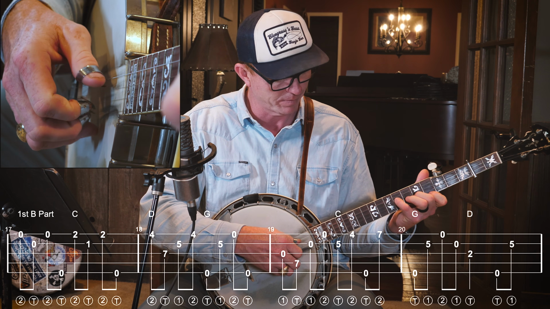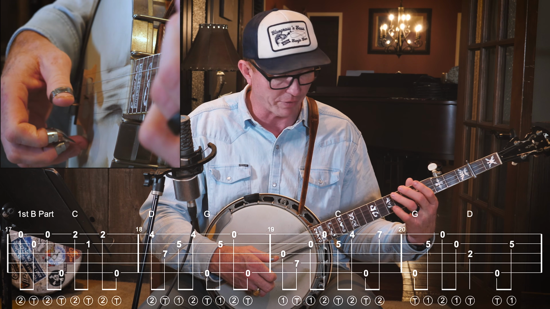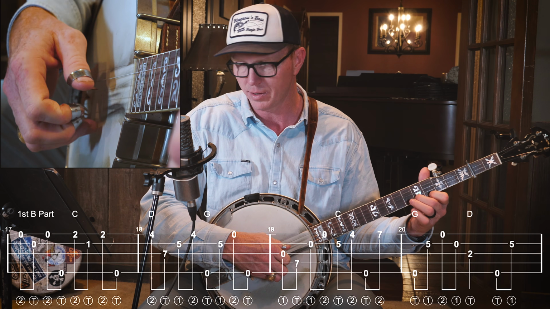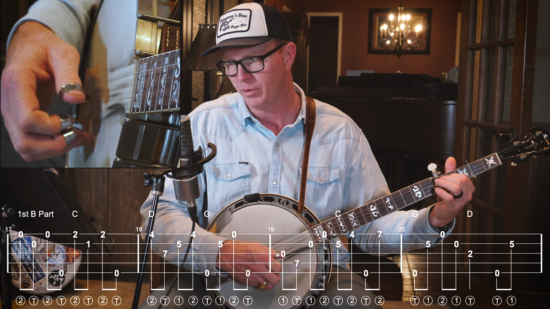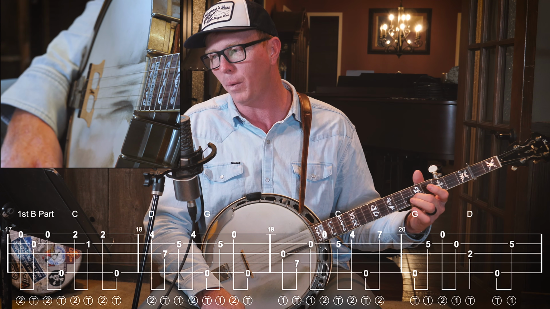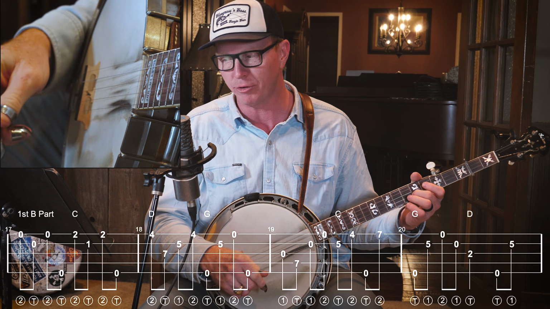We don't have to move very far. We're going to run up our scale again. So when I play that 5th fret halfway through measure 19, I don't pick that 5th fret up because we're going to play it again at the beginning of measure 20.